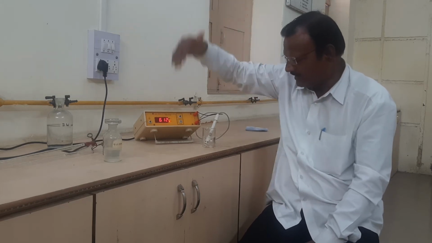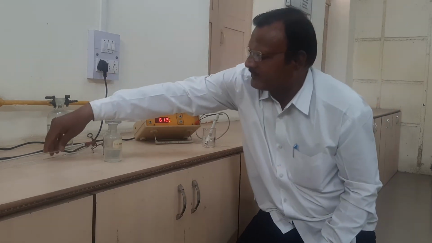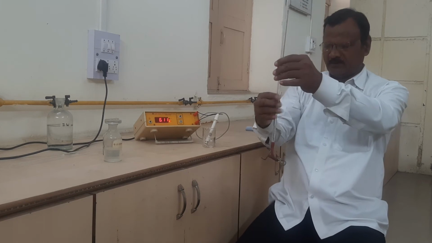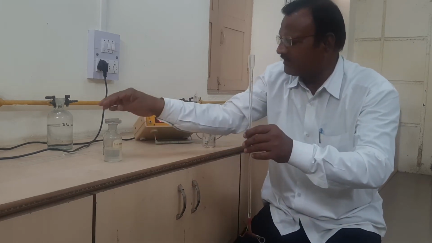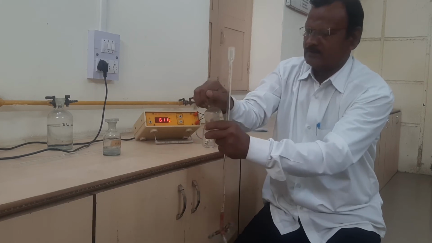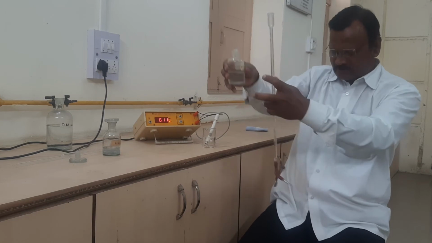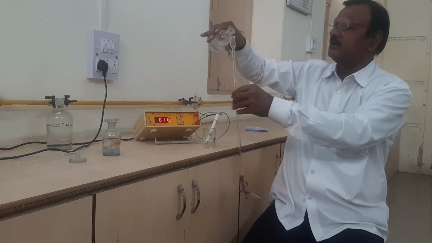After the reading, we have to add the strong alkali by means of this burette. We have to fill this burette with strong alkali.